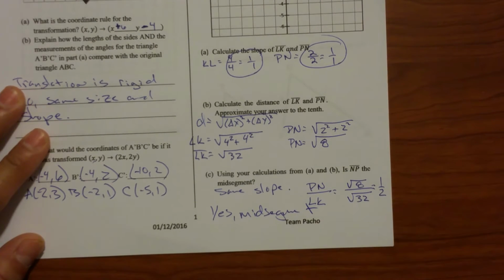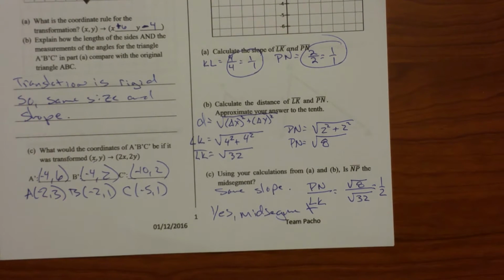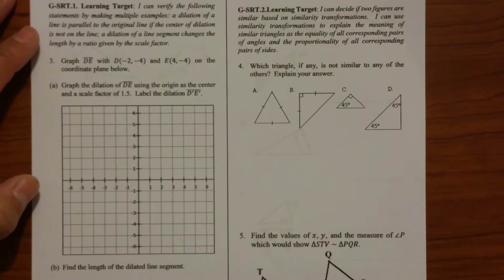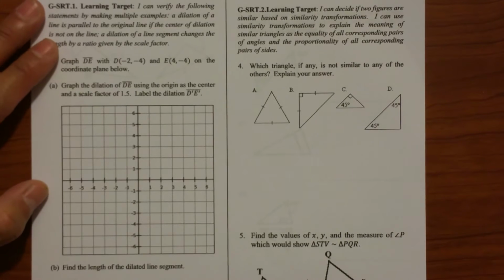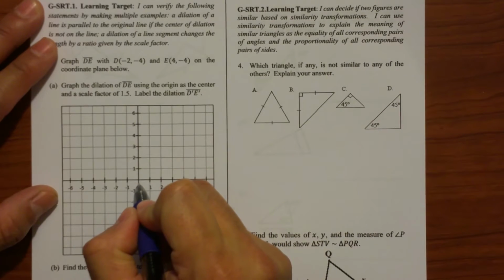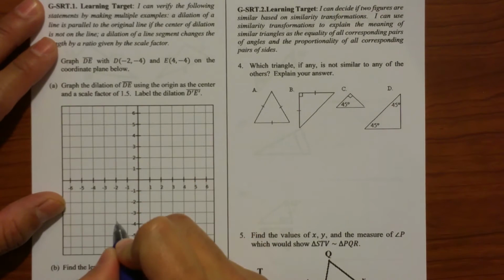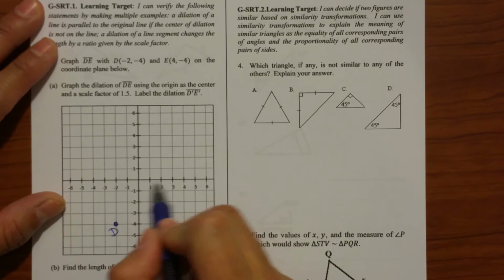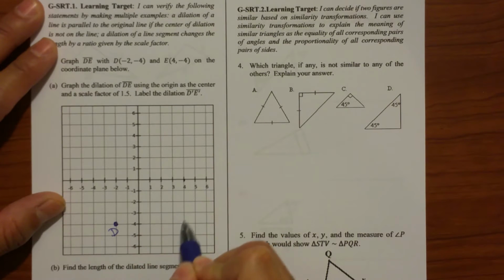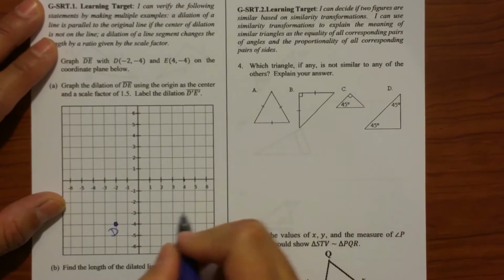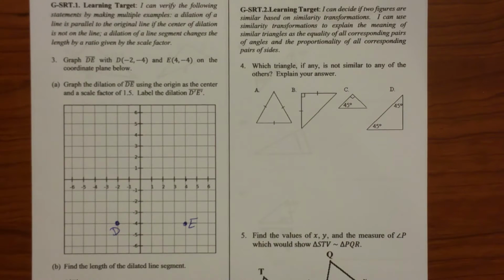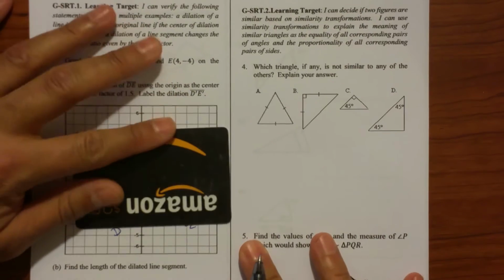There we go. It says, for number 3, graph DE with D and E on the coordinate plane below. So D is -2, -4. That's D. E is 4, -4. 2, 3, 4, -4, right here, so that's E. Okay, so that's my line segment DE.